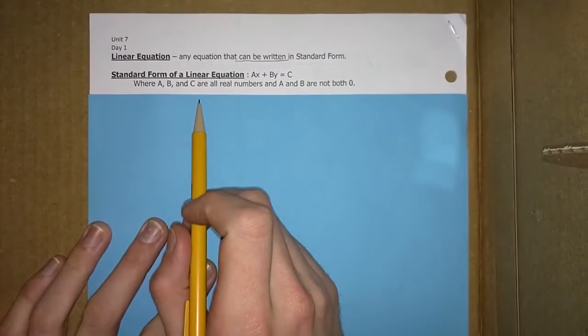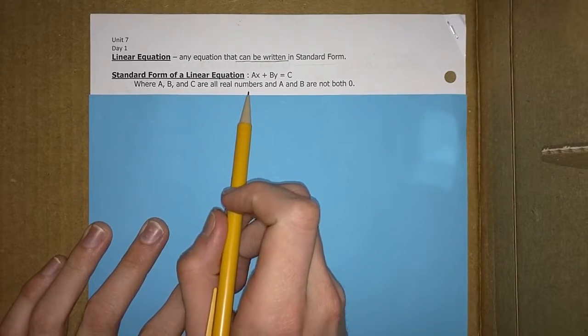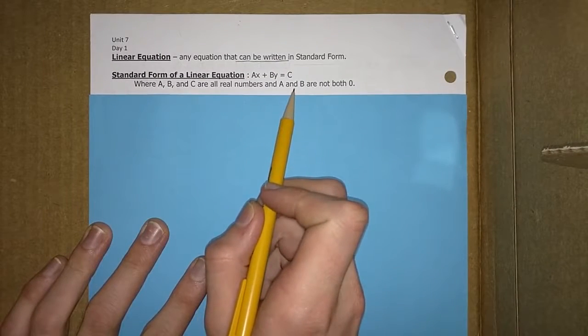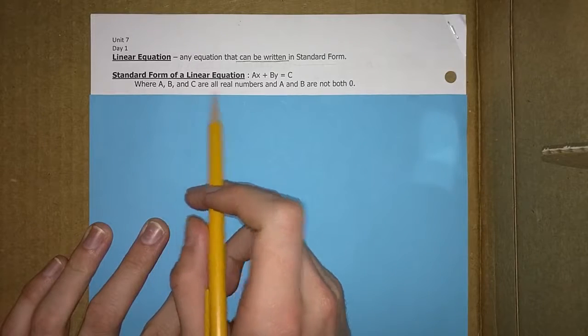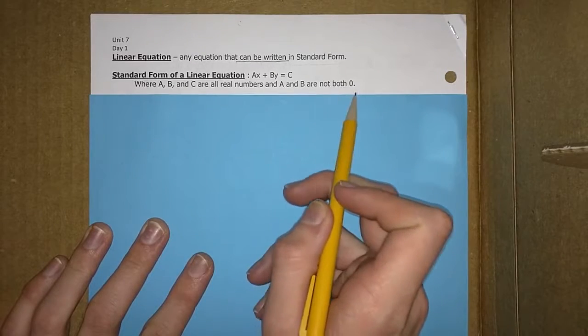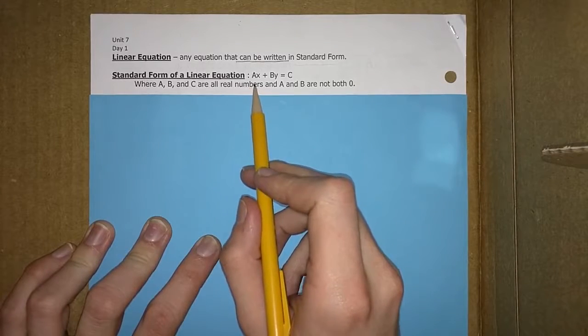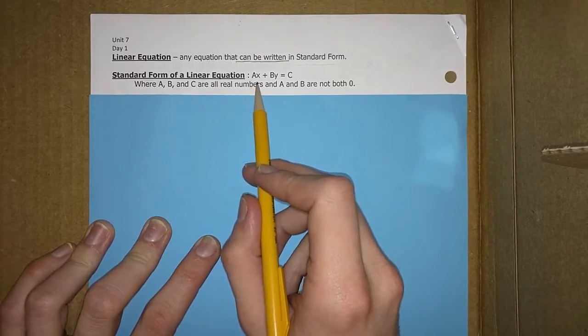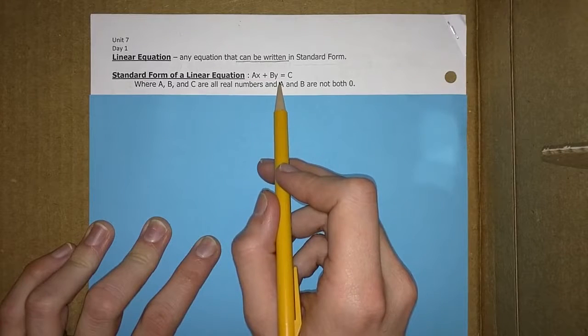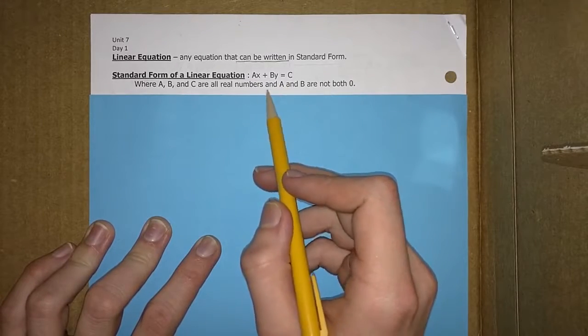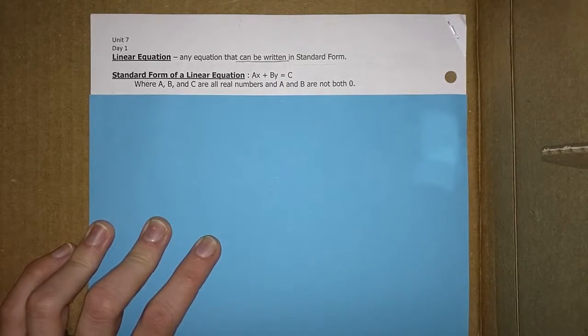Standard form of a linear equation is ax plus by equals c, where a, b, and c are all real numbers, and a and b are not both 0. So it'll be of the form a number times x, plus another number times y, equals some other number.